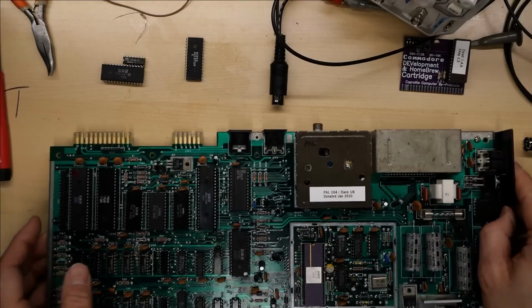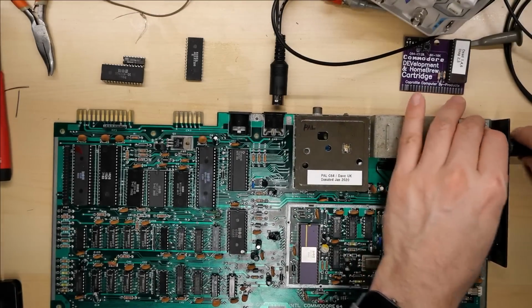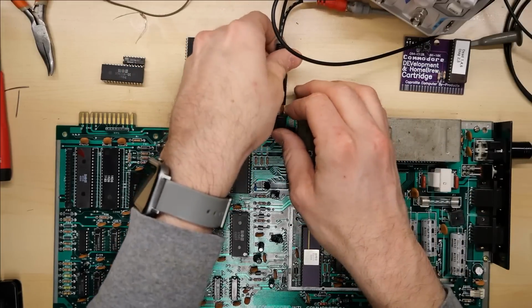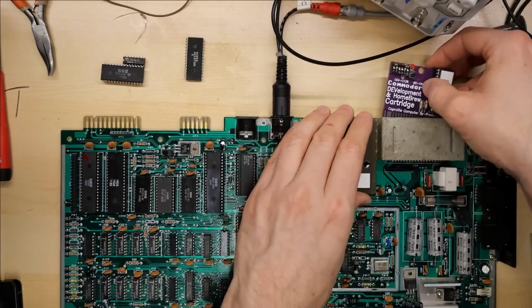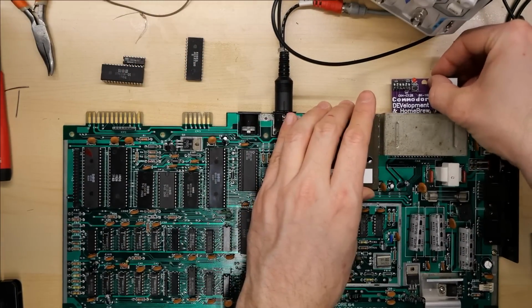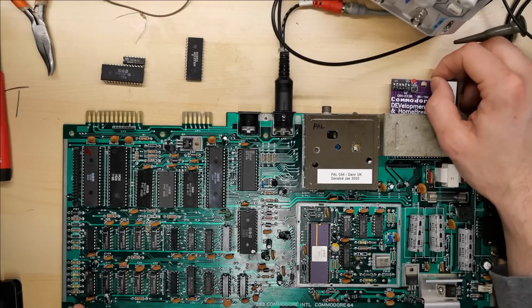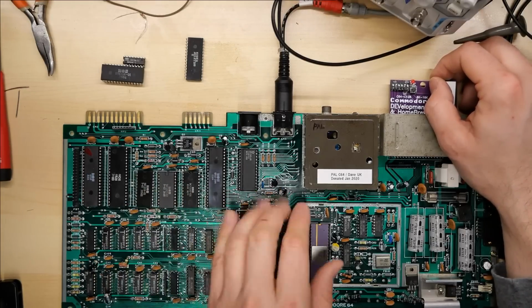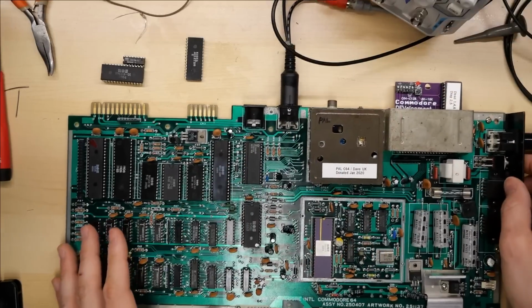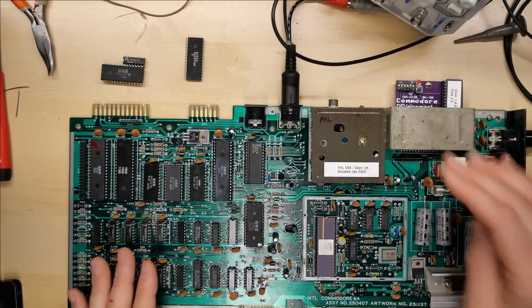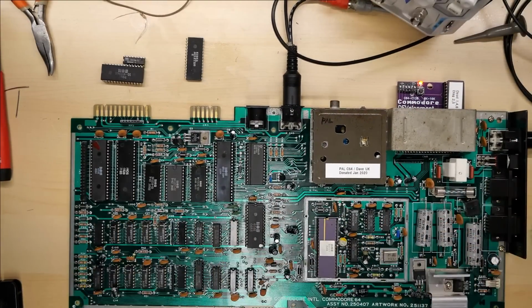Here is another 64 PAL board. This one was donated by Dave out of the UK. Thanks, Dave, if you're watching. You sent this in for me. I don't think it needed to have any repairs done. I mean, all the original RAM is on here. Some of these chips are socketed, but I don't think I had to fix anything. So the Diagnostic ROM cartridge is in. Let's see if this runs.